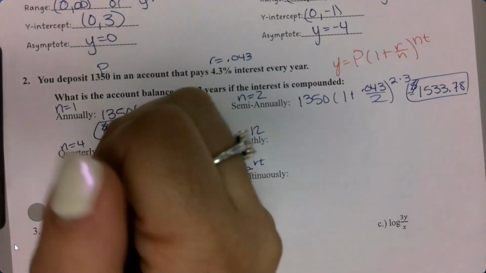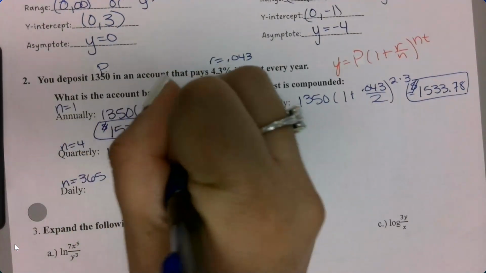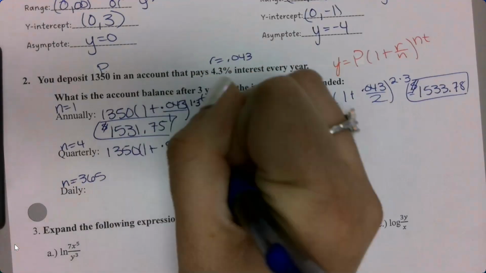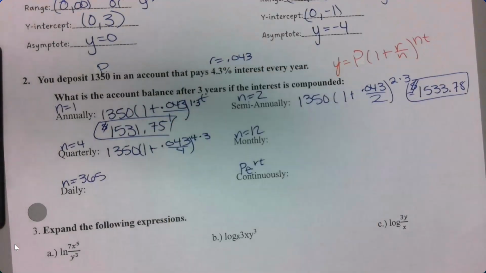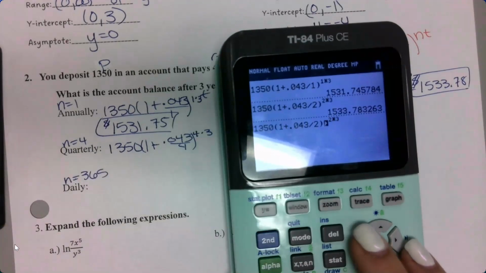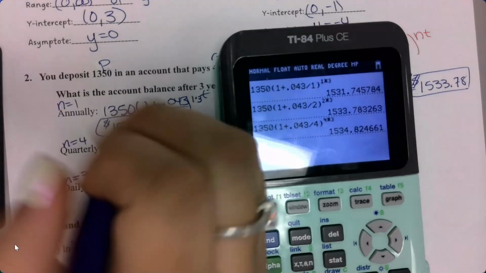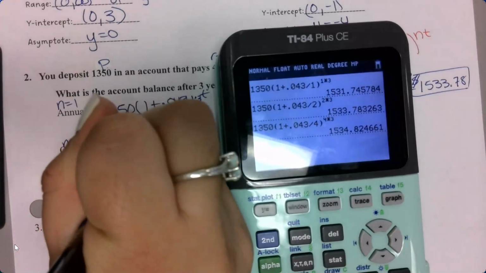Next one I plug in is 4. This gets me 1534.82.